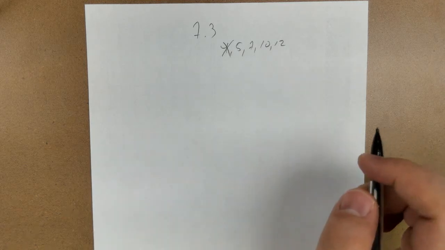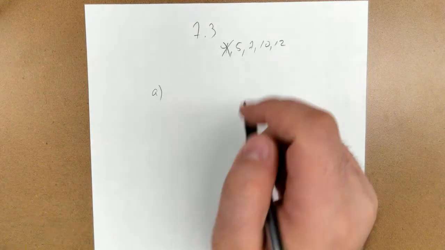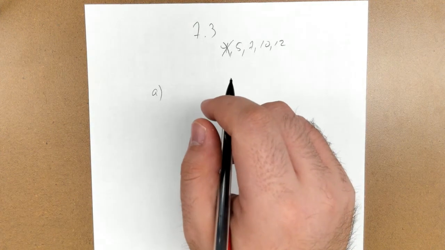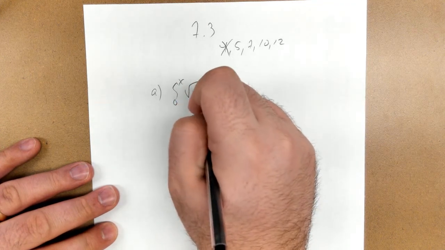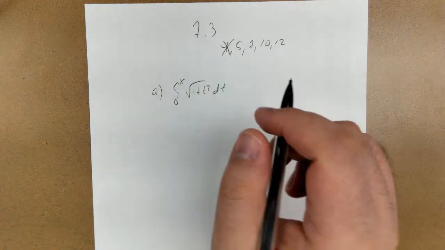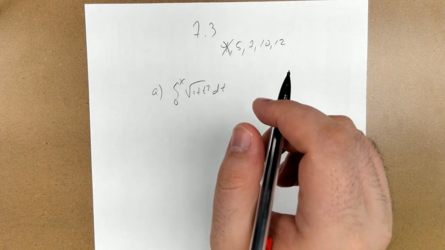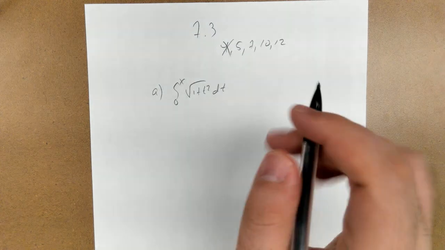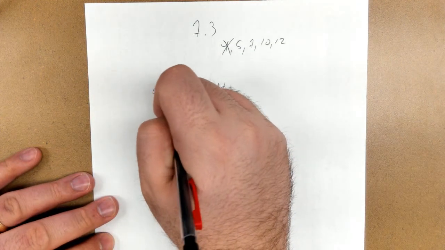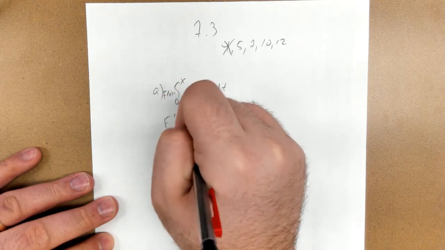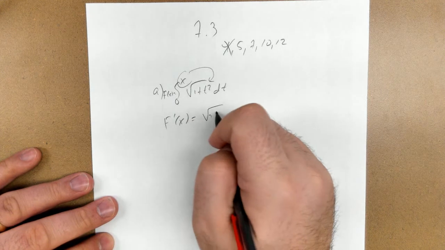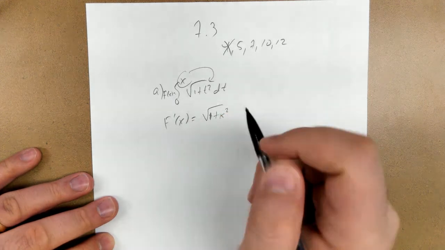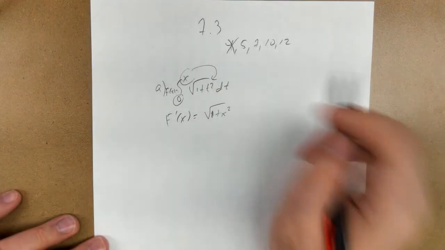So let me show you the basics here. A is the most basic case, where you have the integral from 0 to x of 1 plus t squared dt. You've got some sort of function with an x on the edge, and you're trying to take the derivative. So this is big F of x, and F prime is the general trick. The theorem tells you to just plug in x down here. That's how you take a derivative when it's a function of a constant to x.